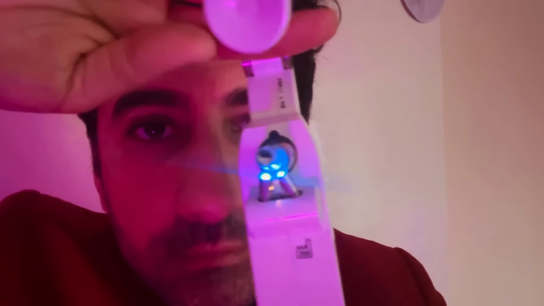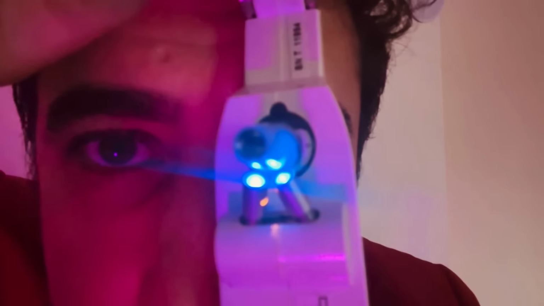Okay, quick and easy test. We're looking at 19 millimetres of mercury on the right. And for the left, looking to the distance at one point. We have 18 millimetres of mercury there.